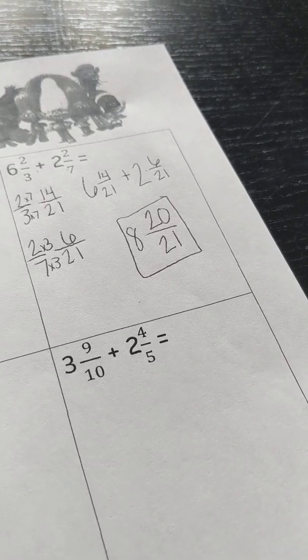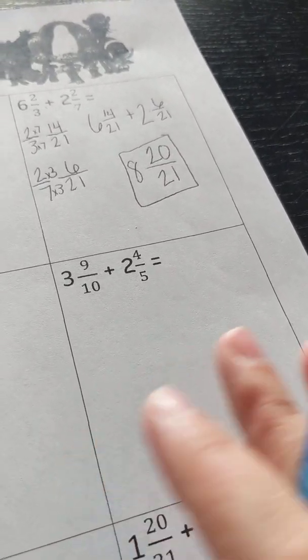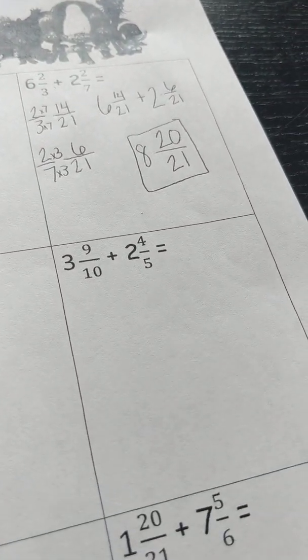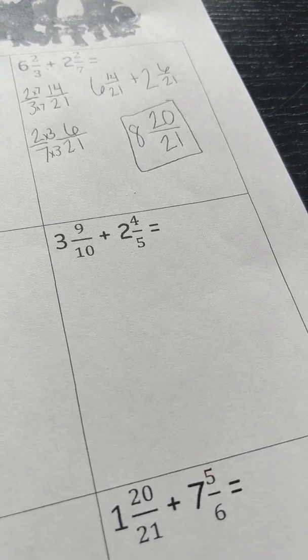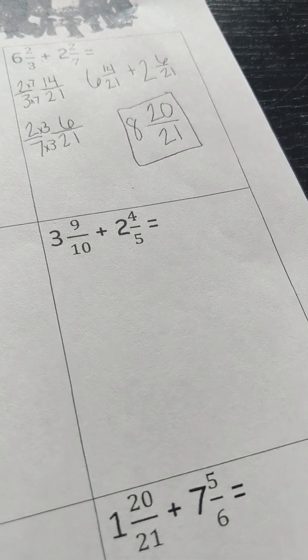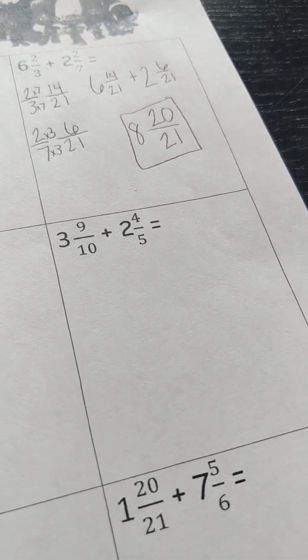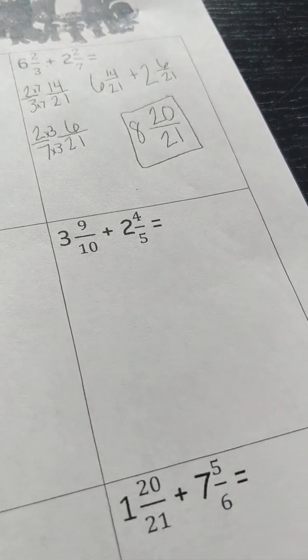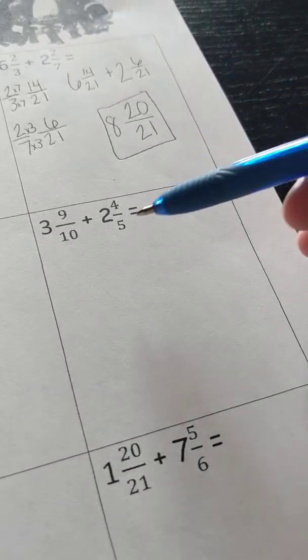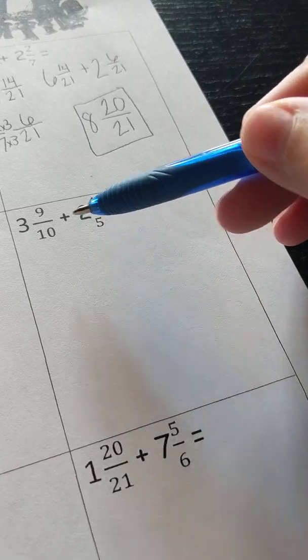Okay, so we're going to go down and look at this next one. 3 and 9/10 plus 2 and 4/5. You don't always have to change both numbers. Sometimes you can just change one number. Until you get in the habit of looking to say, can I just change one number instead of both? If I look at it, I can make 5 become 10.